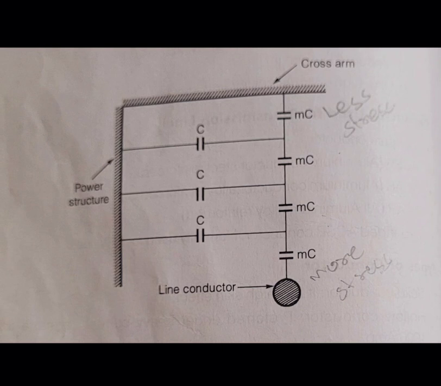See, this one is the power structure mentioned. This one is the cross arm. For example, if this one is the line conductor, between the power structure and the line conductor there will be some capacitance, and between these two there will also be some capacitance, but it is a little bit less, very much less than the capacitance between this power structure and the line conductors.